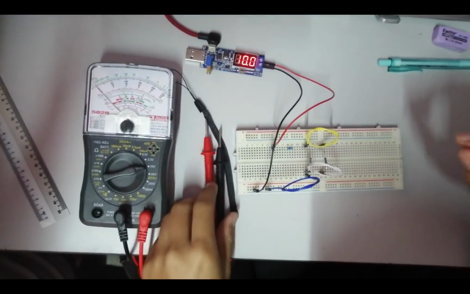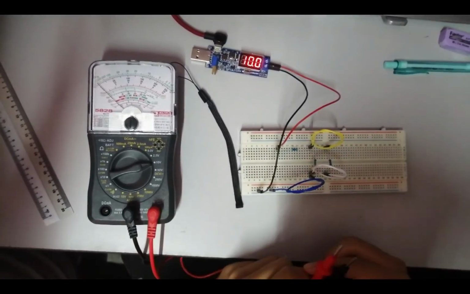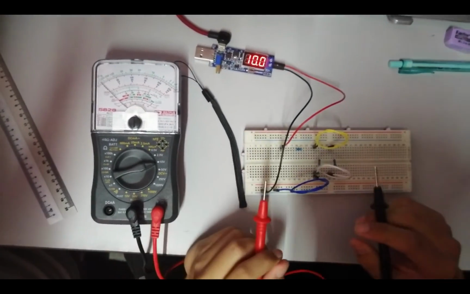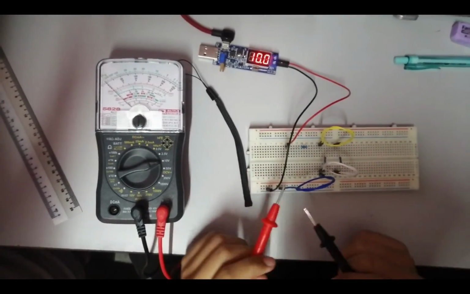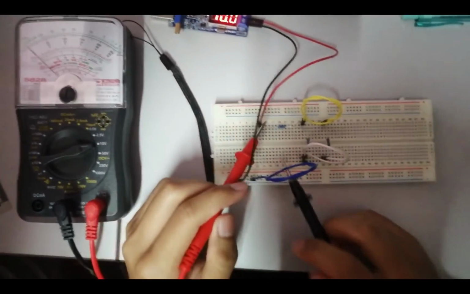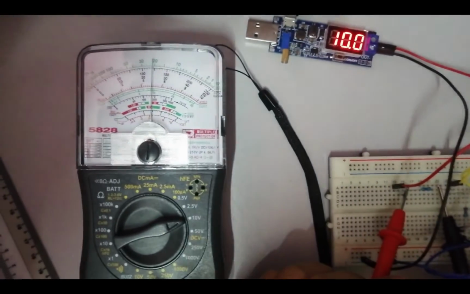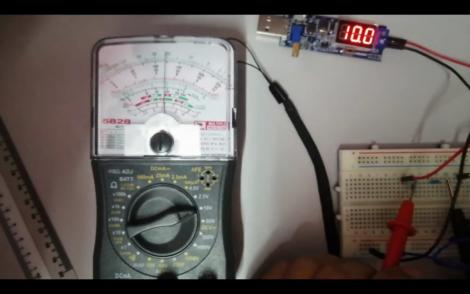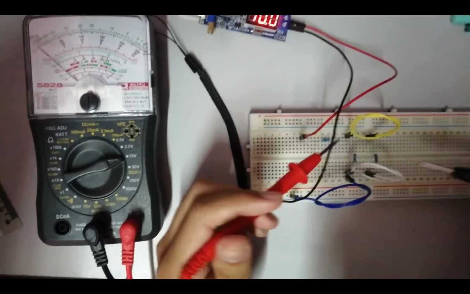Now we are going to measure the voltage drop across R1, which is resistor 1. The reading is 4.9 volt for VR1.